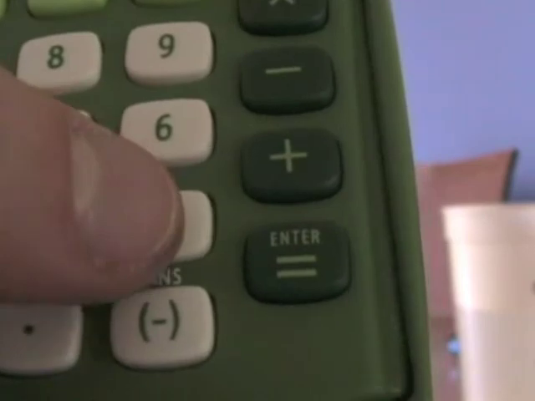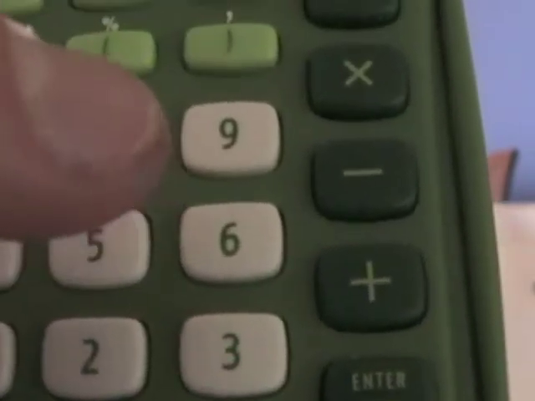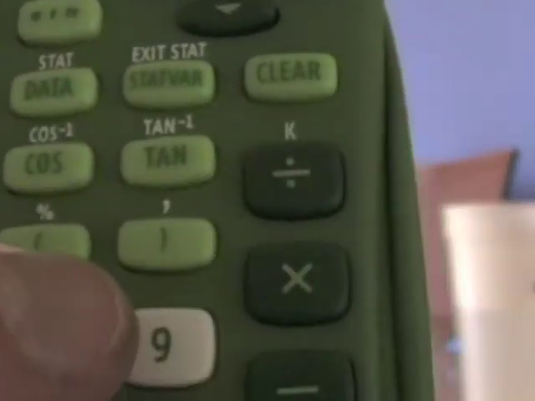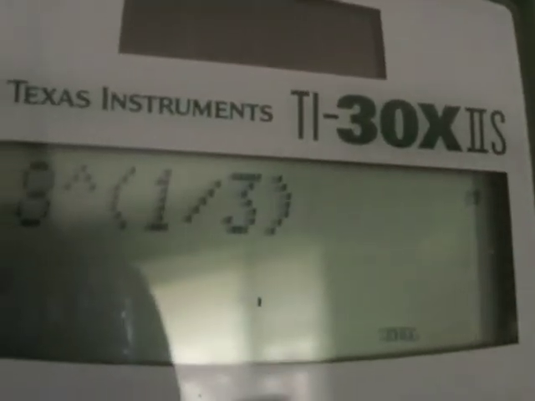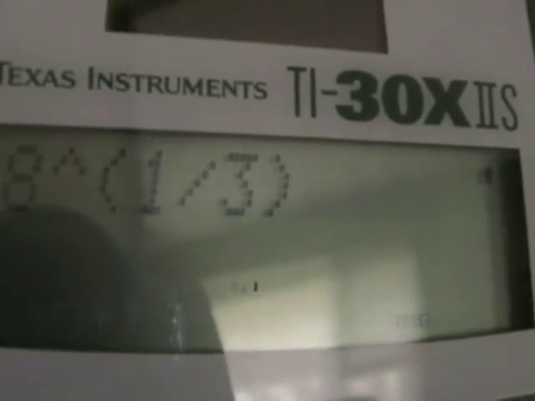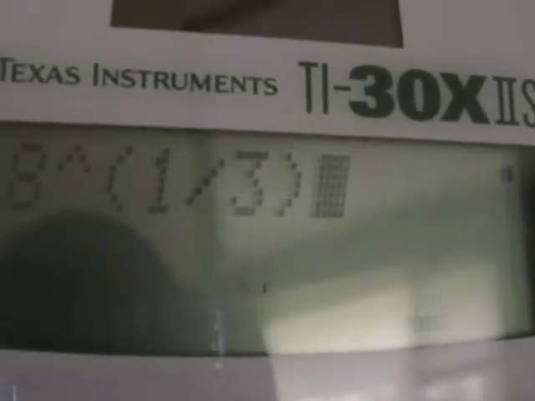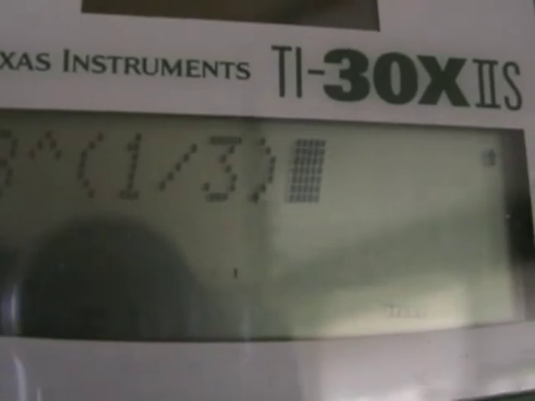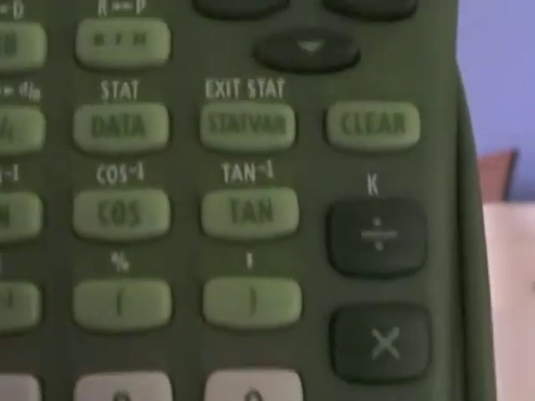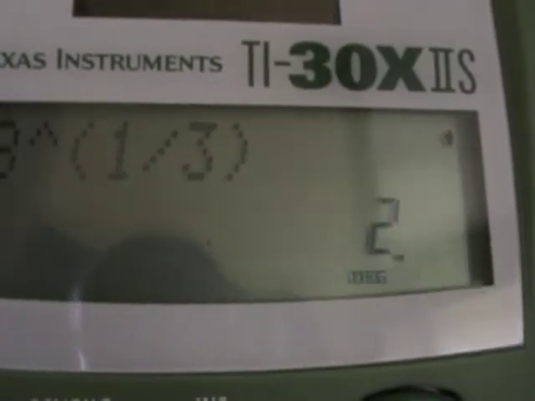Then press the division button. Then press 3. And then press the close parenthesis button, so that your screen looks like this. Then you can press Enter and you have your answer to 8 raised to the 1/3 power, or the cube root of 8. And our answer is 2.